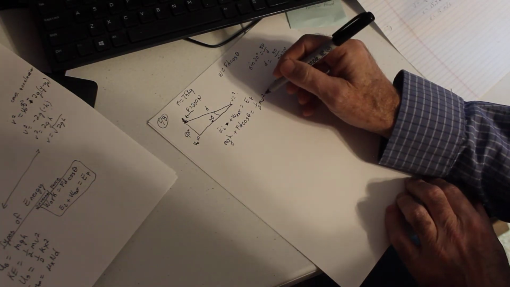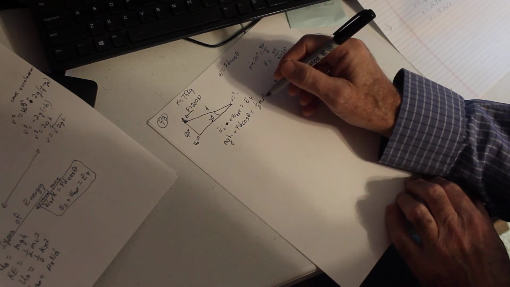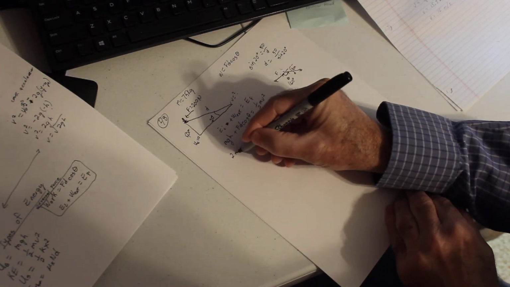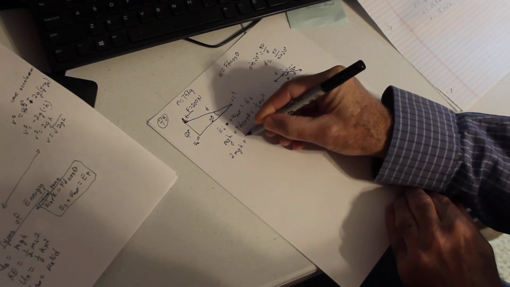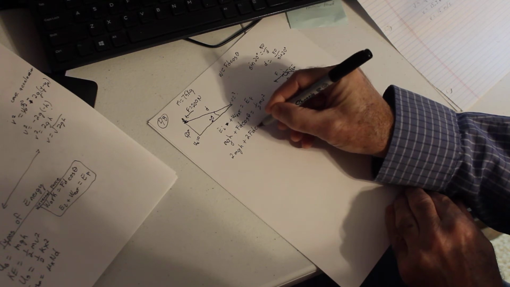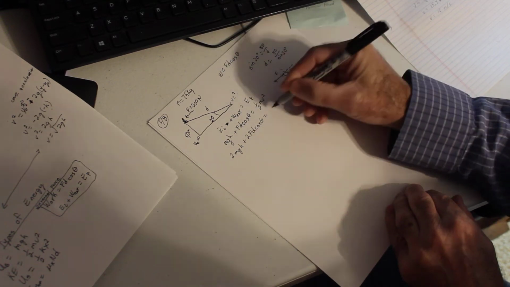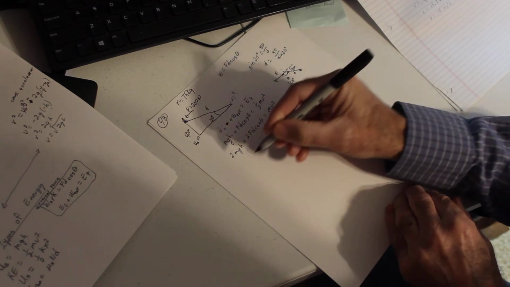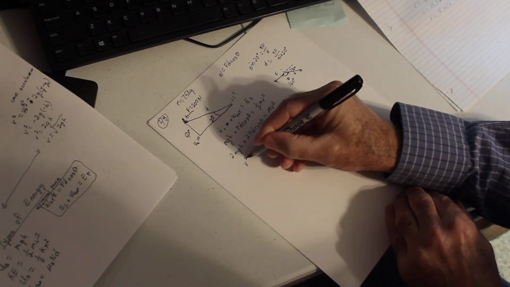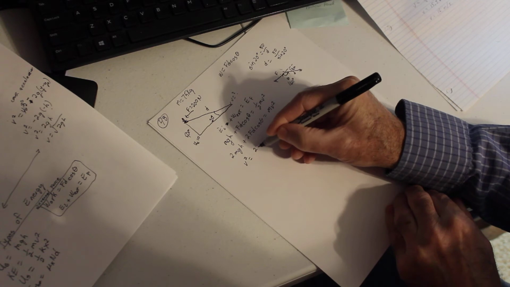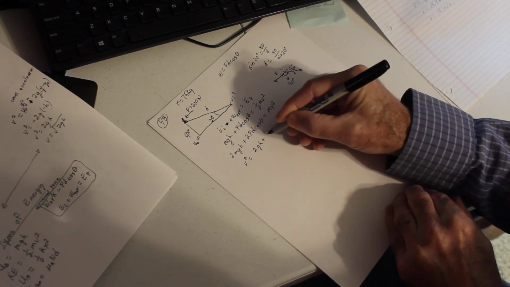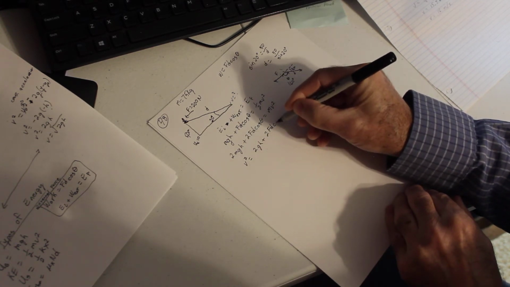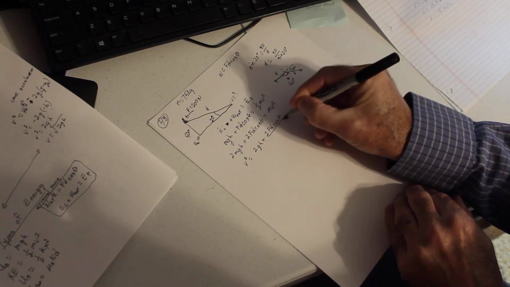First of all, I'm going to solve it for V squared, because that's what I want. So I'm going to multiply by 2. So I get 2mgh plus 2Fd cosine theta is equal to mv squared. Divide by m. And then we're going to get V squared is equal to 2gh plus 2Fd cosine theta over m.